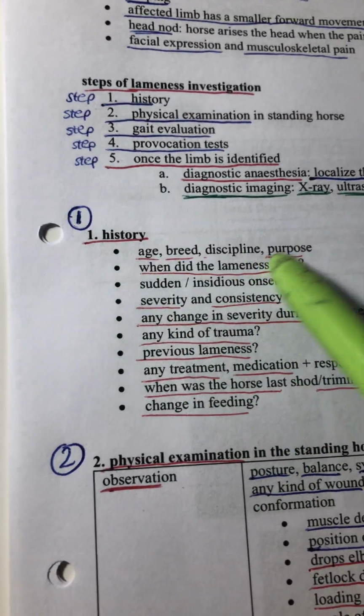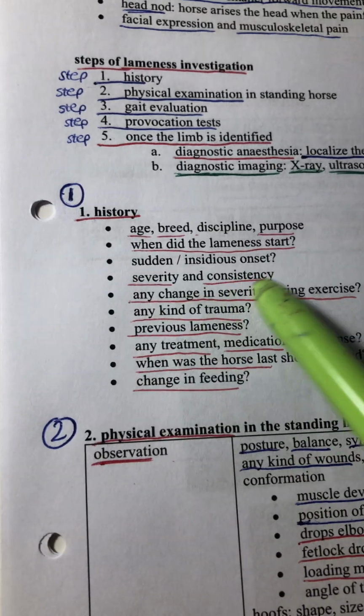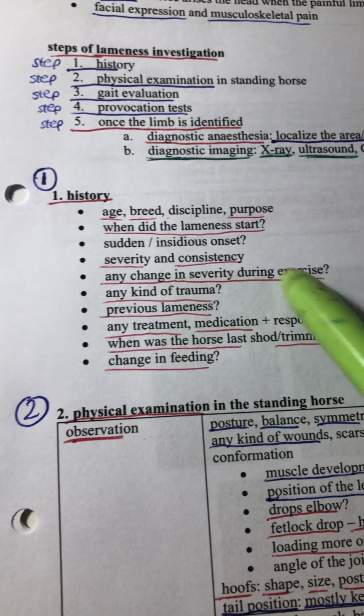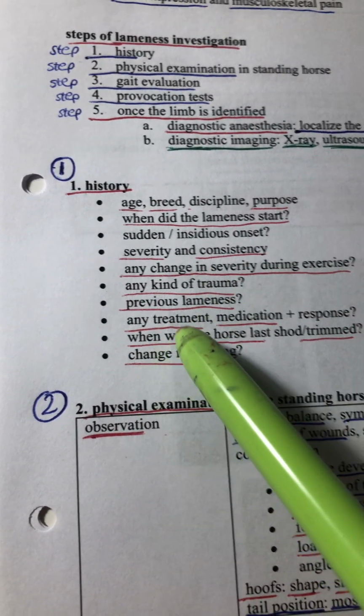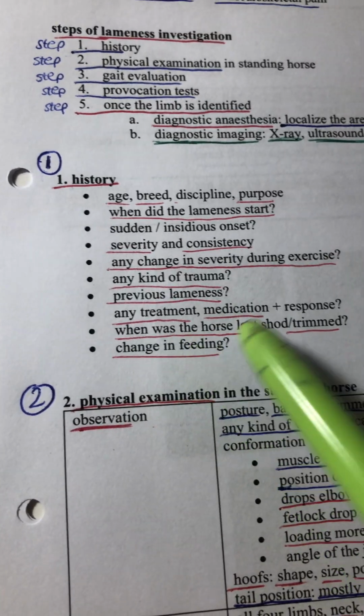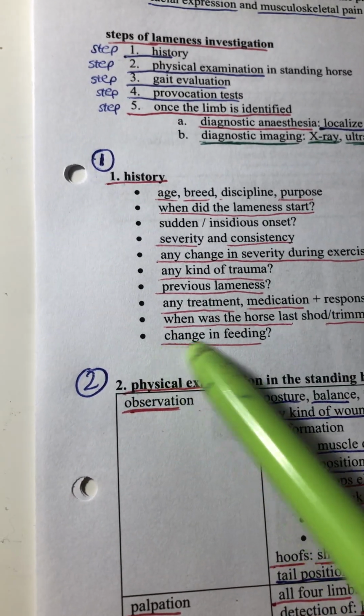So step 1, the history. Look at the age, the breed, the purpose. When did the lameness start? The severity, the consistency, any change in severity of training, any trauma, previous lameness, any medication, any treatment. When was the horse last trimmed, and any change in feed.